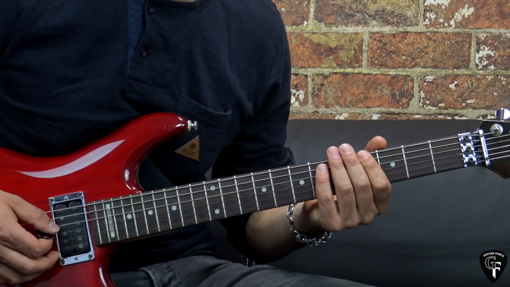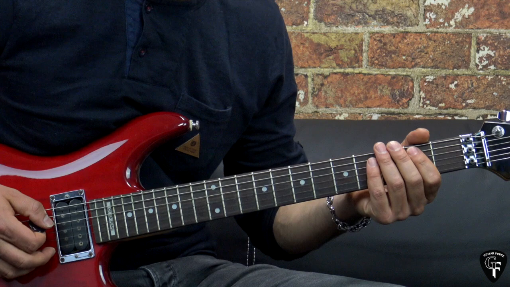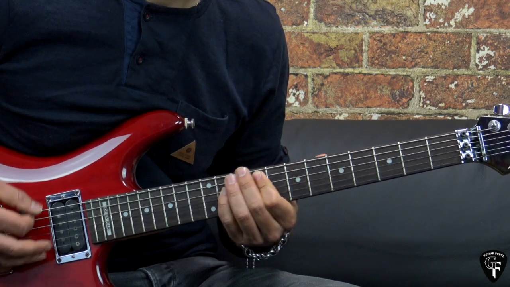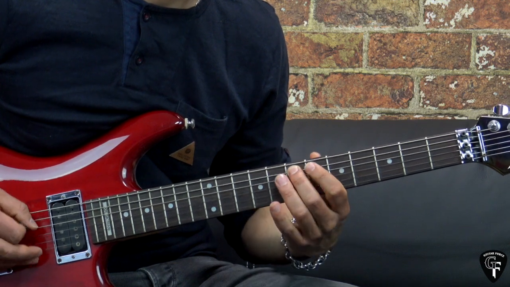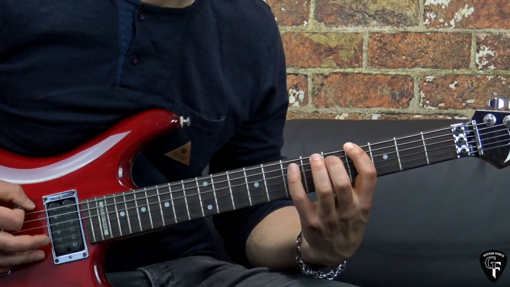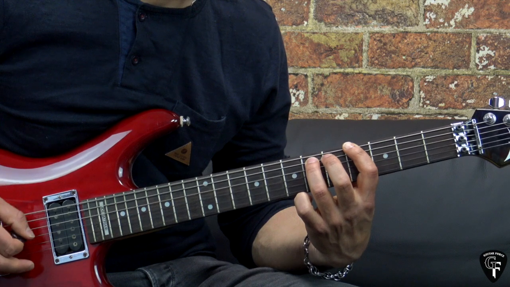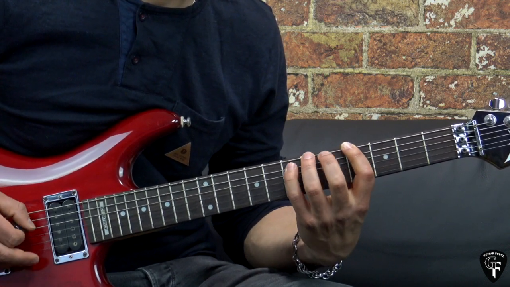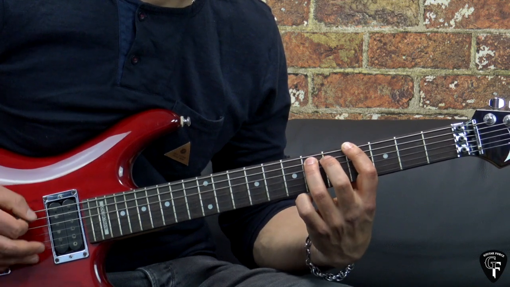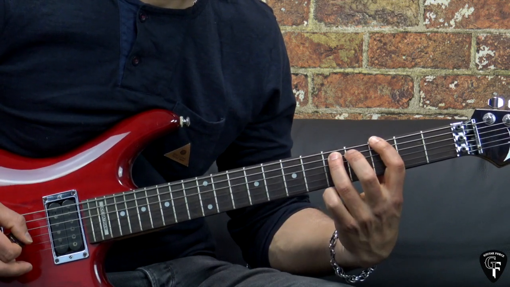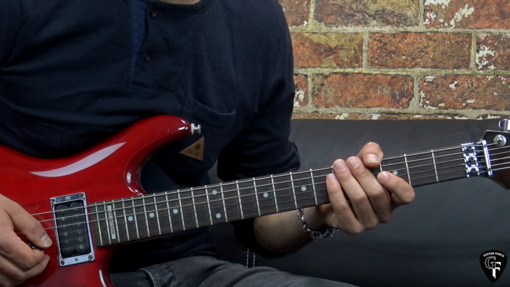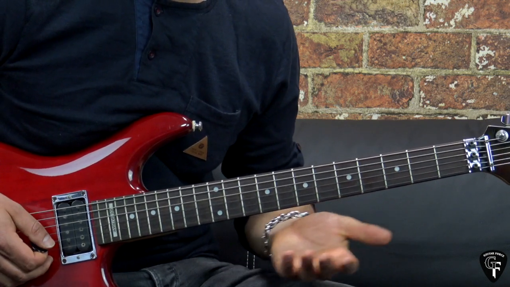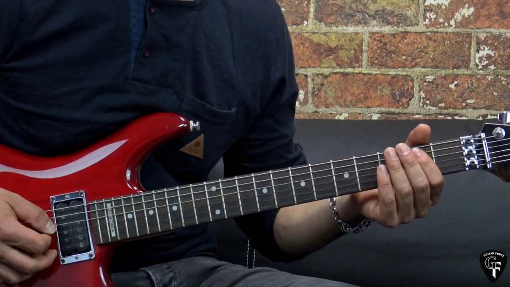Alright, so now the whole riff, both parts together, slowly is going to go like this. Alright, so after this riff we go into sort of chorus, and the chorus itself is going to go like this.